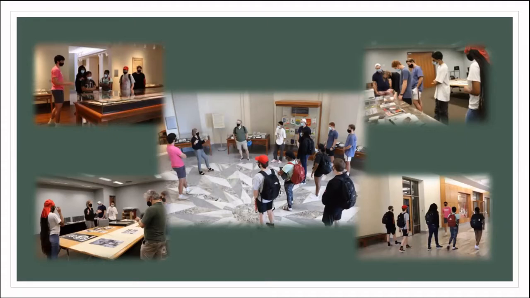Students were not allowed to handle materials, which under normal non-COVID times, they would be able to do. I would serve as proxy hands to turn pages or to pick up items. Students still got the experience of an up-close encounter with archival materials, and they were able to ask questions and see materials related to their class.